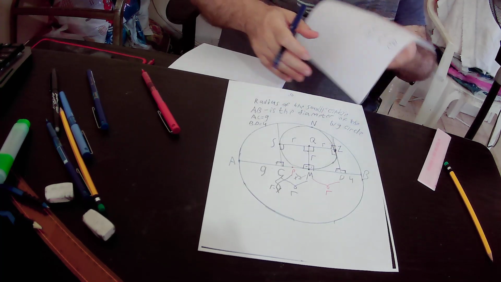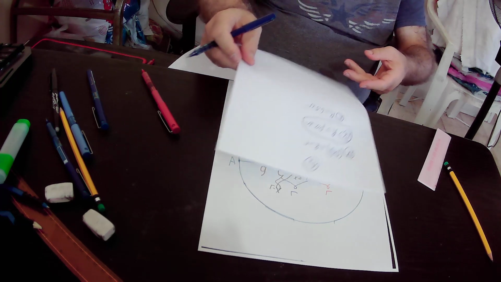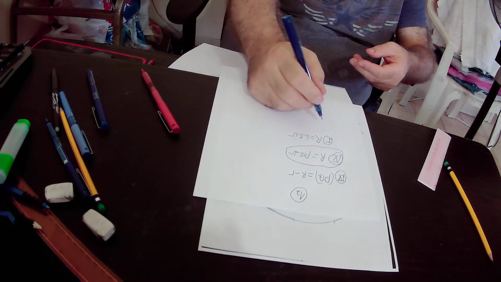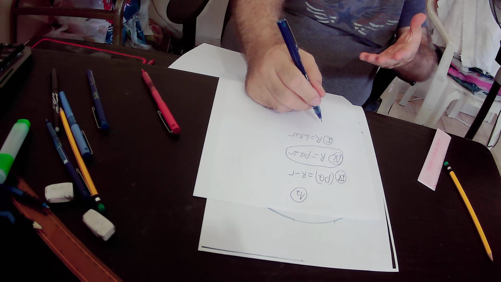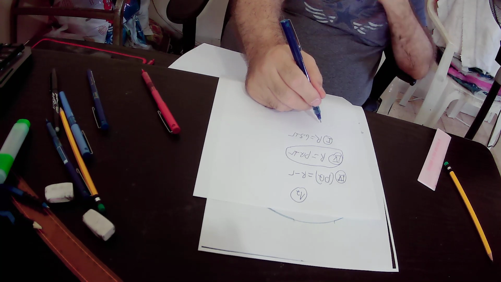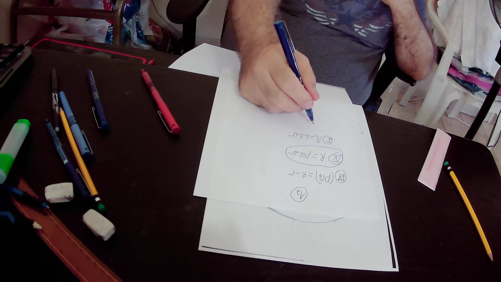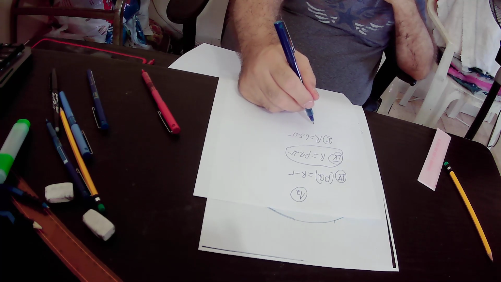Equation number 5 will be the comparison between the two equal expressions for the radius of the big circle.